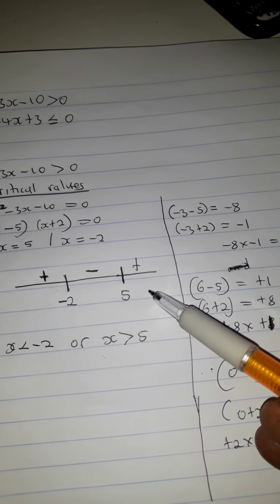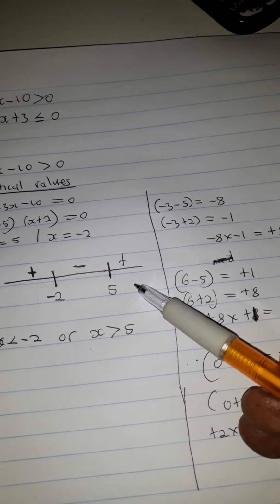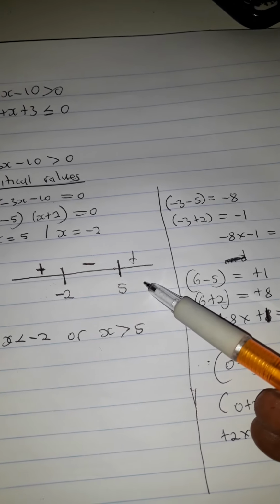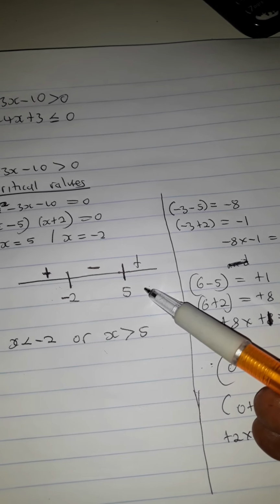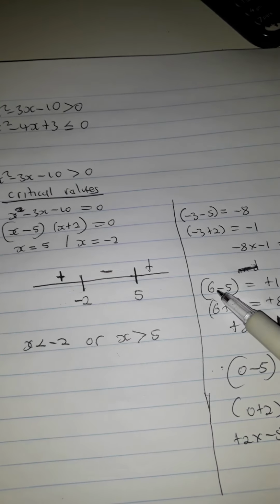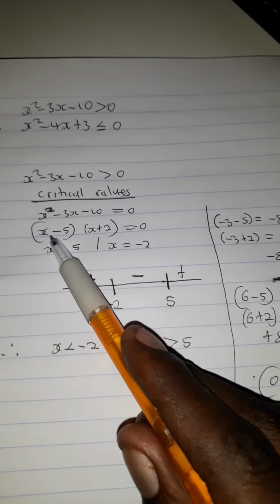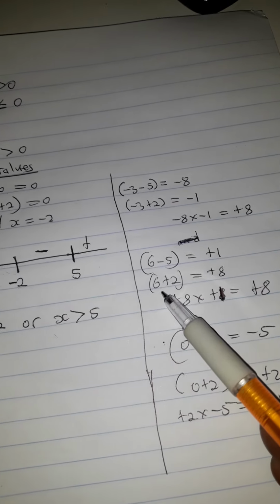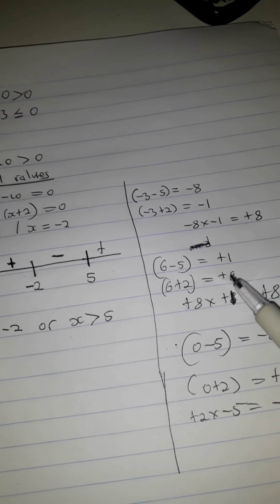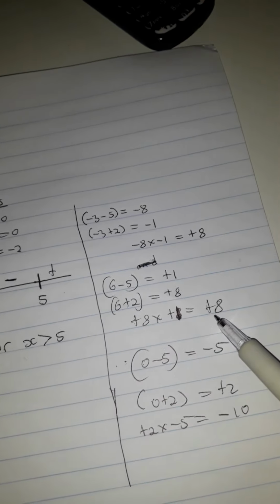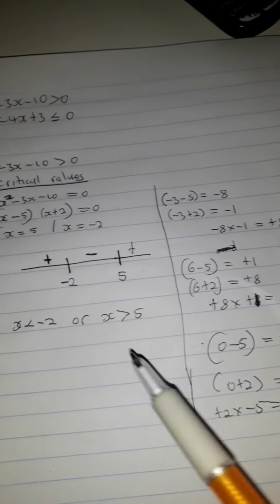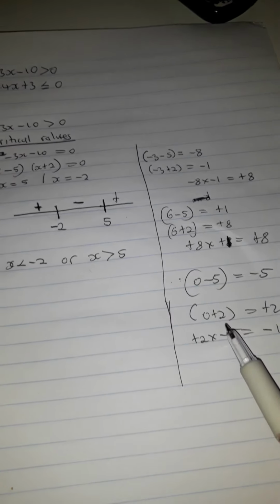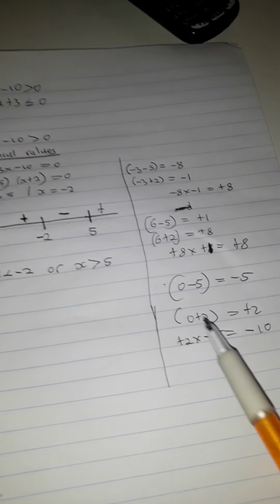Now we need numbers that are greater than 5. We have 6, 7, up to infinity. So I've chosen 6. You put 6 wherever I see x, so it's going to be 6 minus 5, like what I did here. 6 minus 5, you get positive 1. 6 plus 2, you get positive 8. You multiply them together, you get positive 8. This positive, you write it here. Same applies on this one.